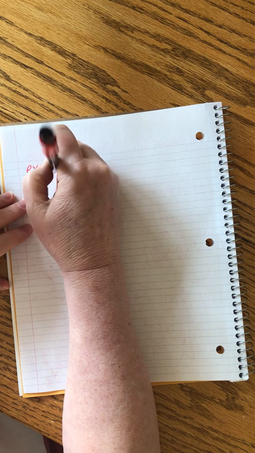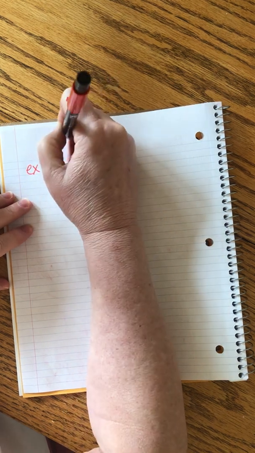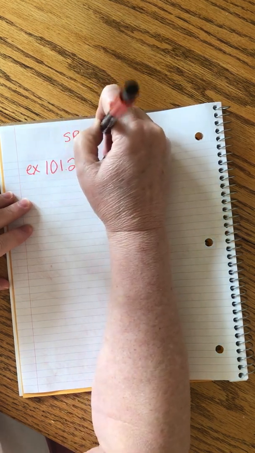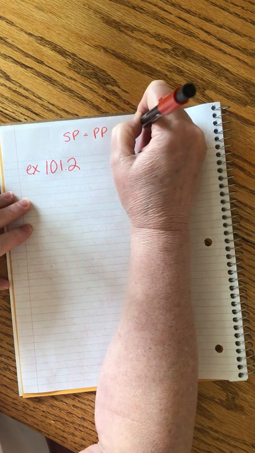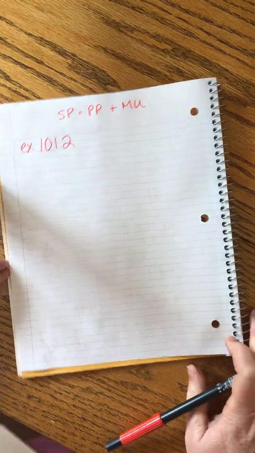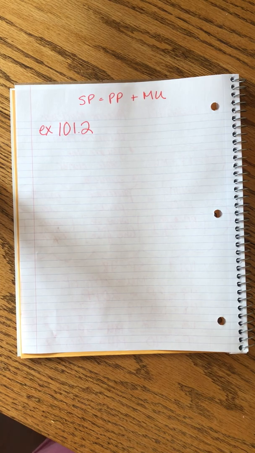Example 101.2. And I'm going to write this down again. Selling price equals the purchase price plus the markup. My phone's a little crooked.